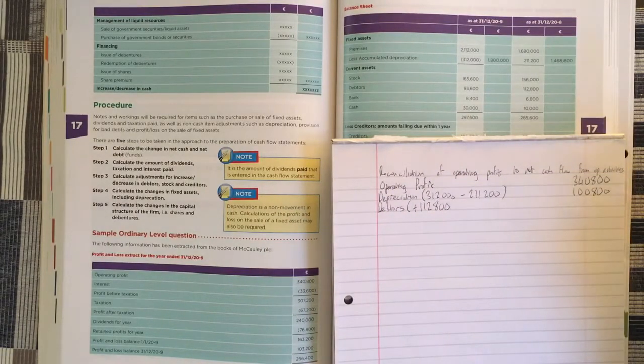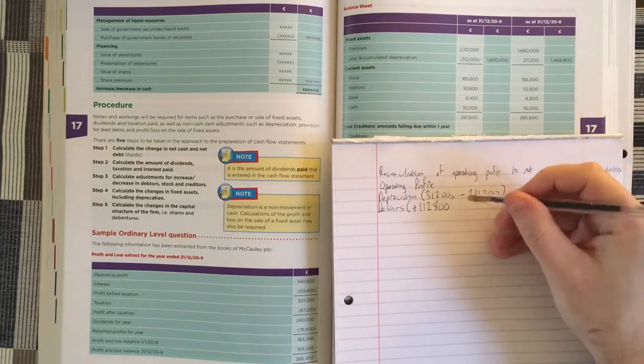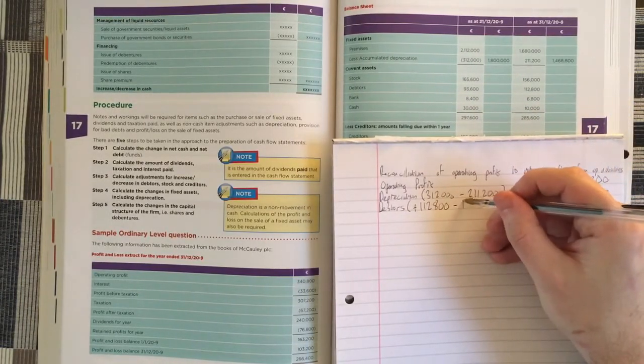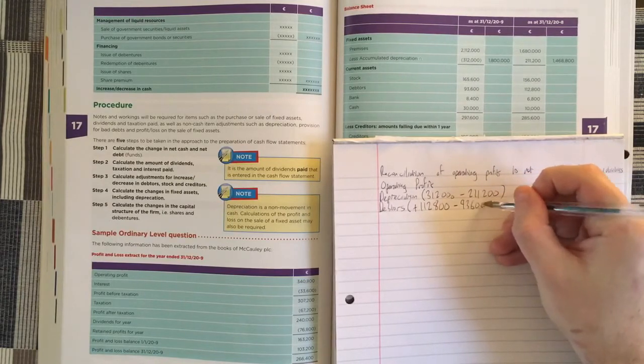On the other hand, this year's debtors, the 93,600, is sales I made this year but haven't actually received the cash for yet. I've included those sales in this year's profit, but I'm not getting the money until next year, so I should take those out of operating profit. So I take that 93,600 away.